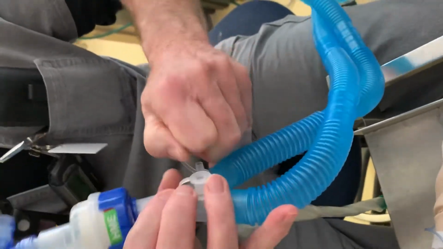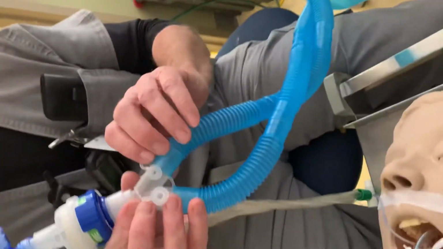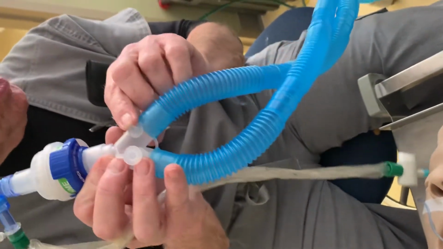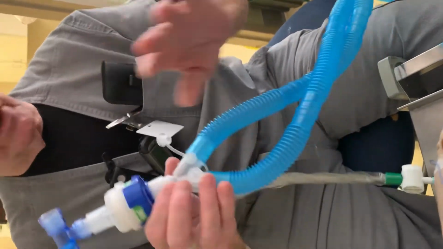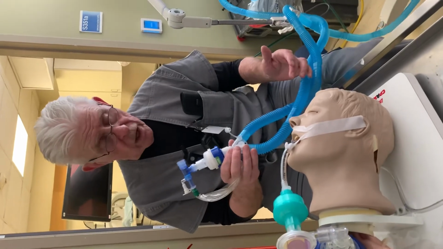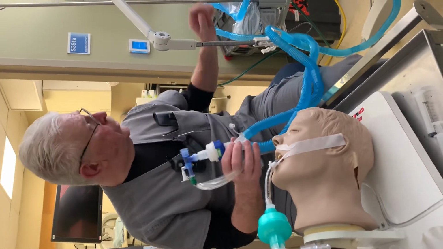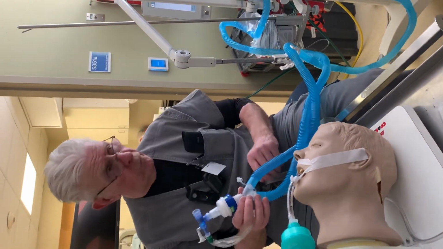If this were open, as this machine is set to deliver a certain volume, a lot of it is escaping through this opening. So an alarm could go off to tell you a certain part is being disconnected. And you could also recognize, as you look at the ventilator, the delivered volume, which in this case is set for 450.